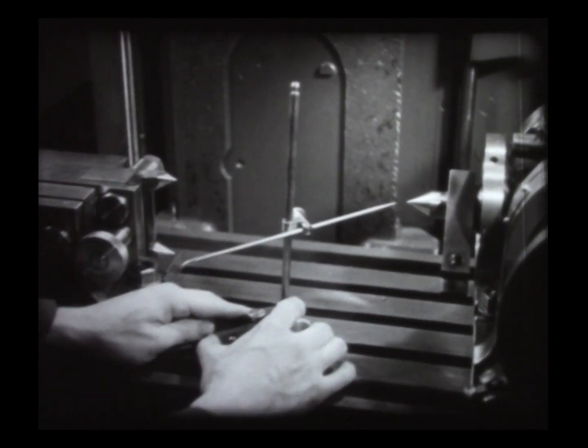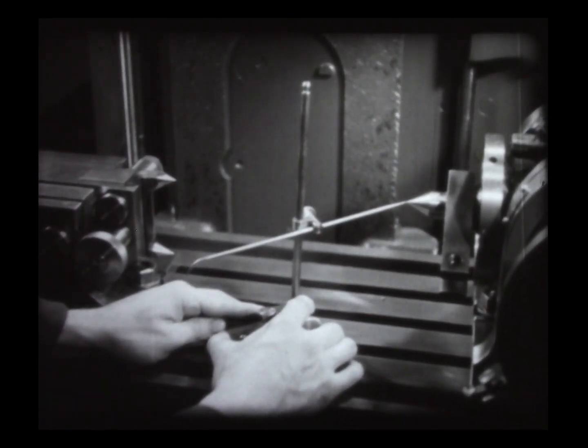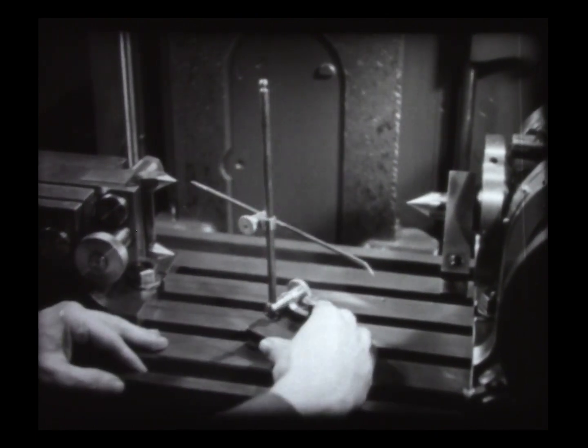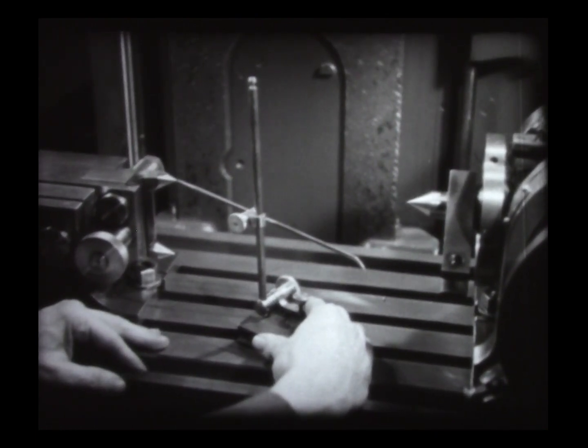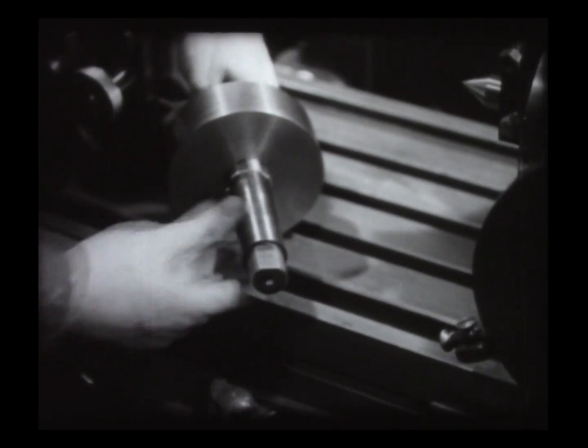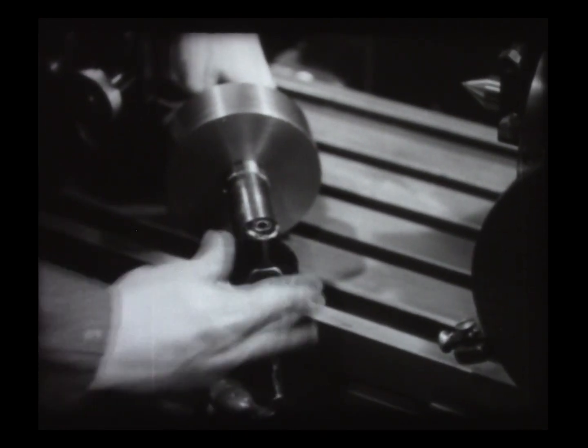Then the centers are checked again with a surface gauge. Next, the operator secures a dog to the mandrel.